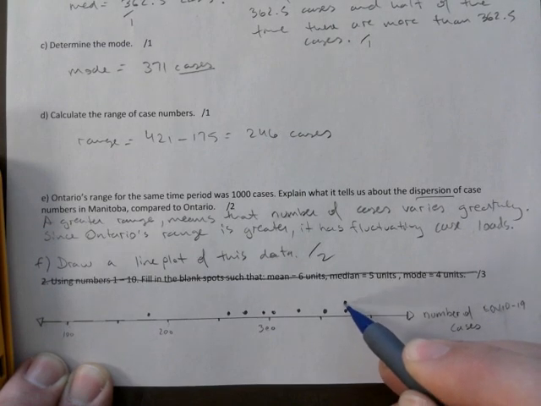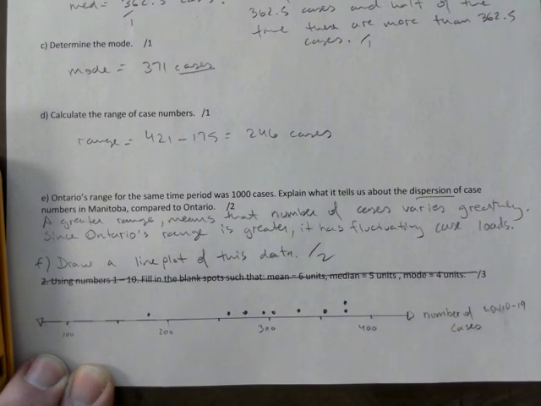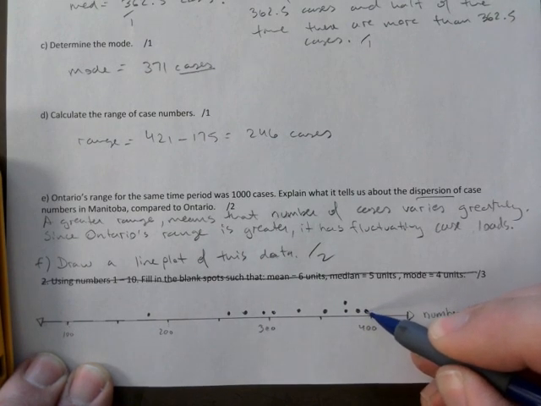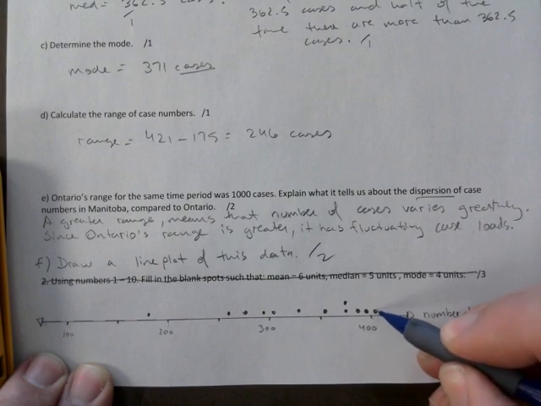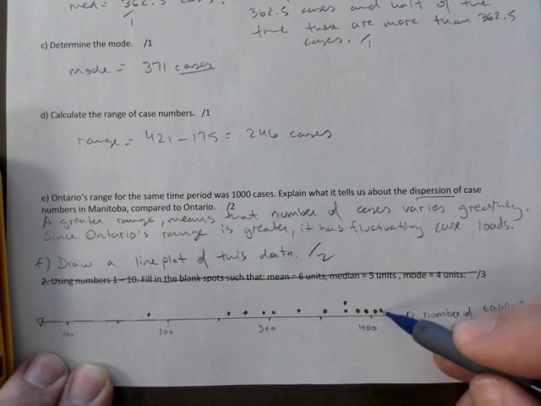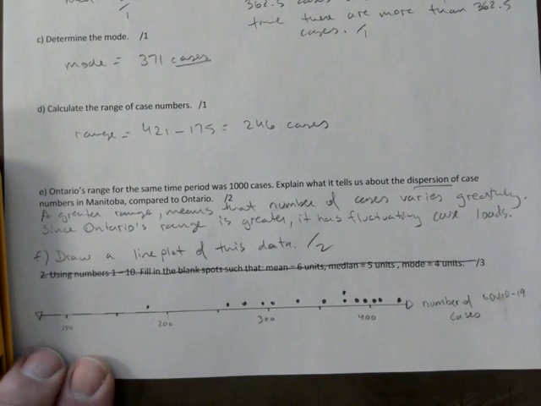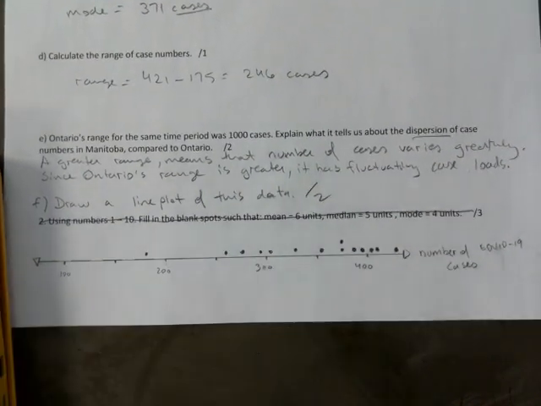I would definitely check that you have the 2 at 371. Then 385 and 399, 402, 407. They're close together. 421 is right about there. Something like that is what I would expect.